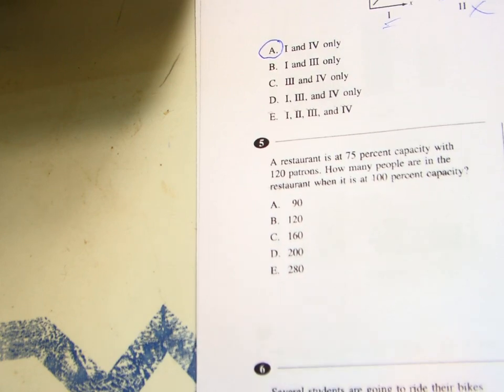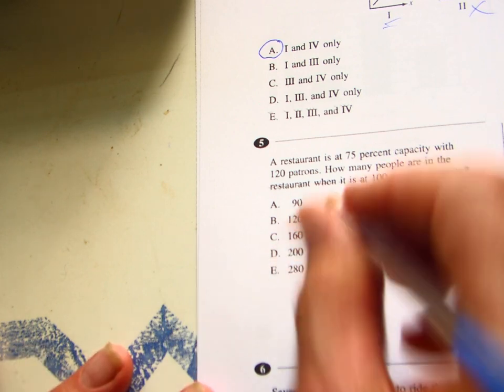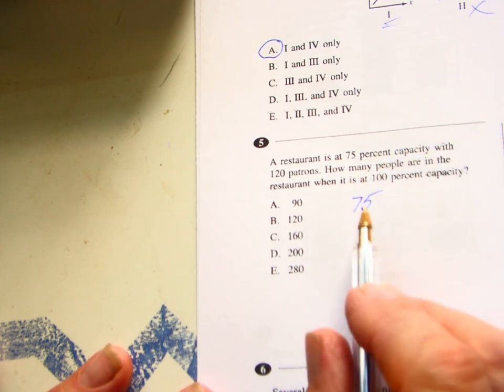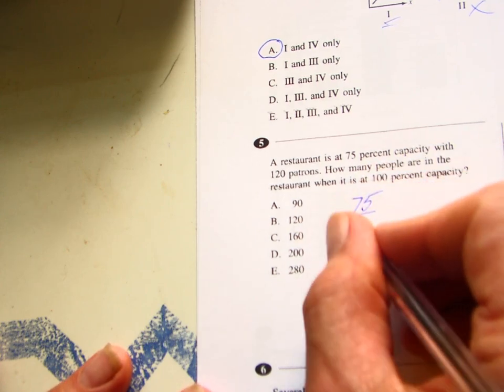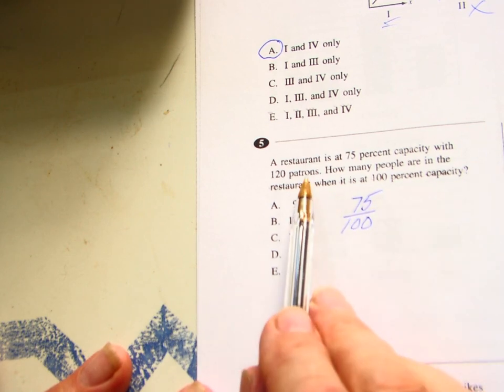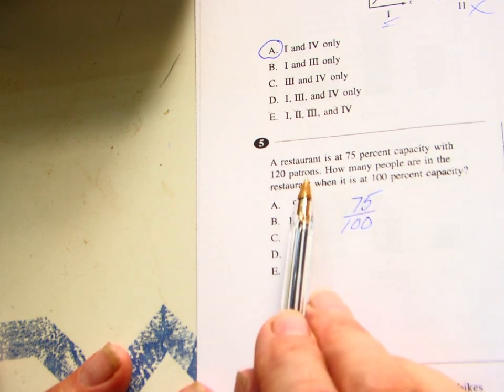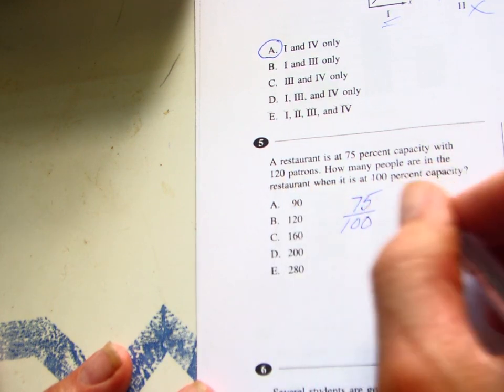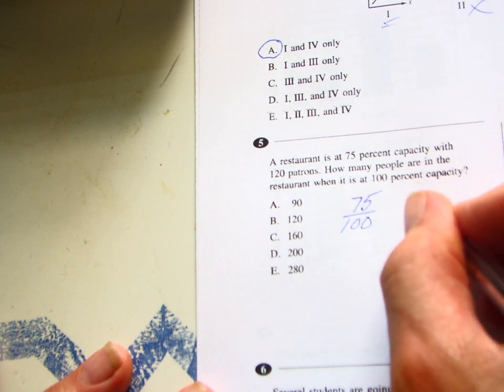Okay, a restaurant is at 75% capacity with 120 patrons. So 75%. Remember, percent is the same as 75 hundredths. And the 120 is not how much it's going to hold. The 120 is how much is the 75. So that's going to go on the top.